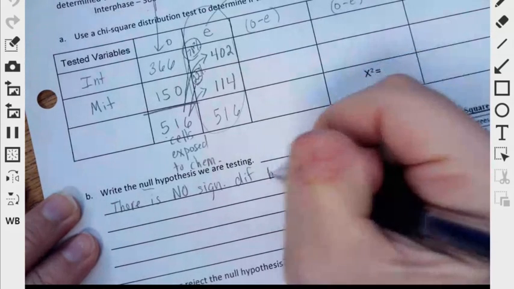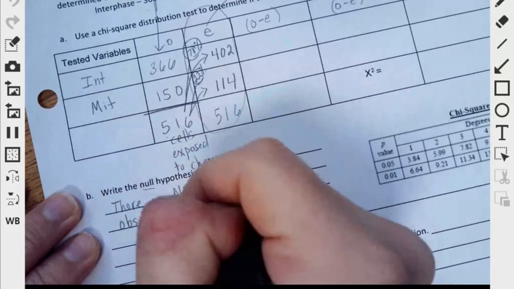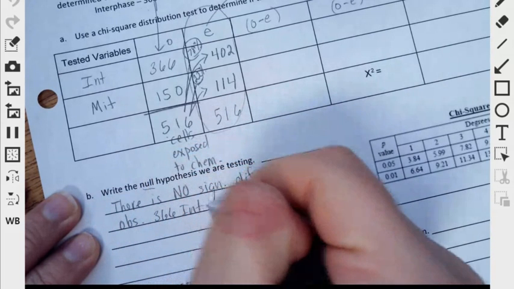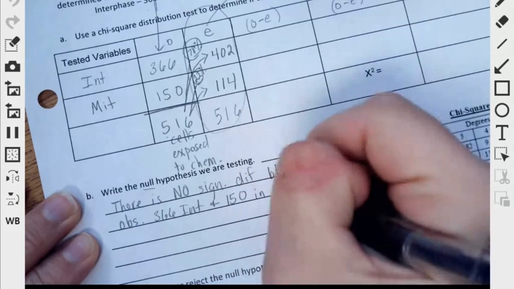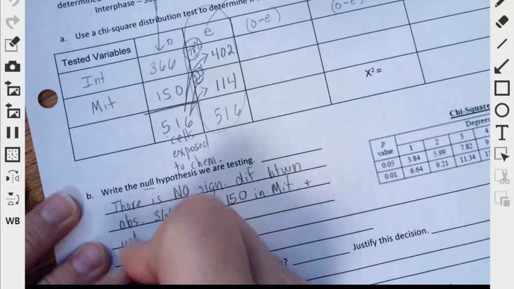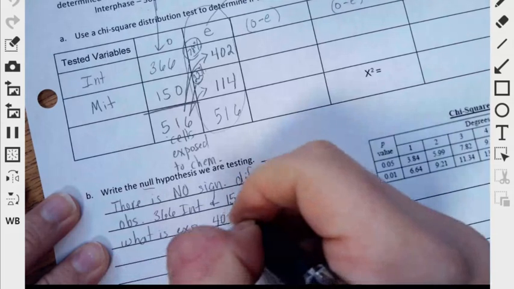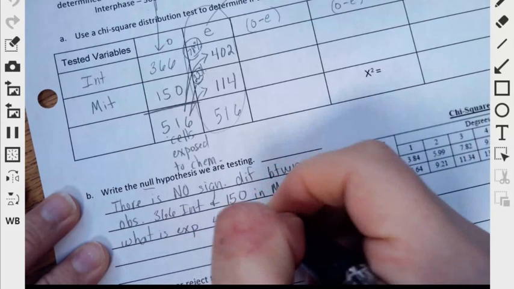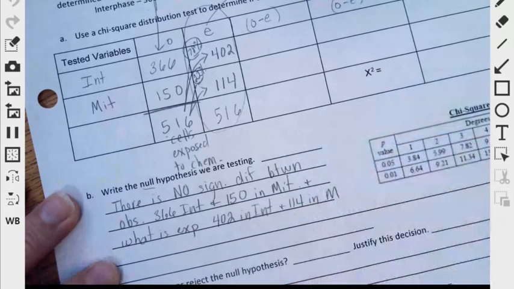We always say there is no significant difference, and I'm going to abbreviate because we have a lot to do, between the observed, which was 366 in interphase, and 150 in mitosis. And what is expected? Which is 402 in interphase and 114 in mitosis.